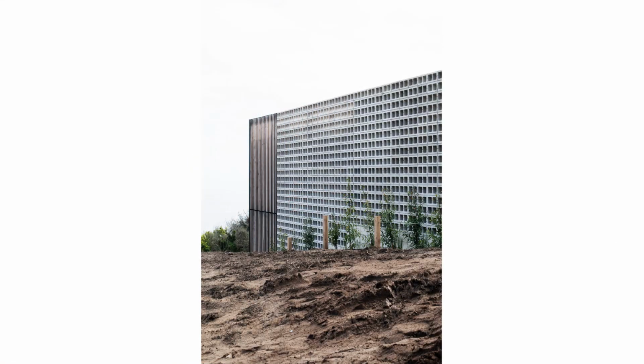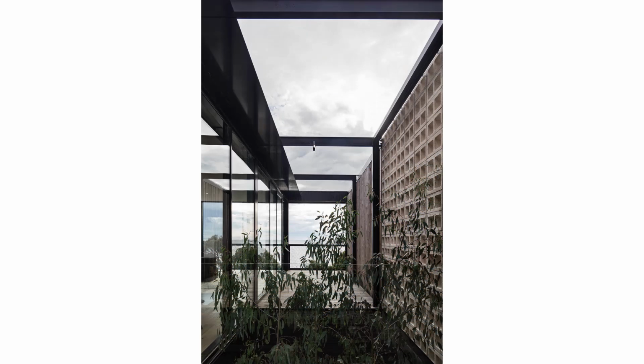In this project in Mount Martha, the project sits up on a bank, looking over Port Phillip Bay. If you know Mount Martha or that Mornington Peninsula area, there's a lot of pretty awful 70s, 80s holiday houses, cheek by jowl, all the way along these bluffs looking over the bay.